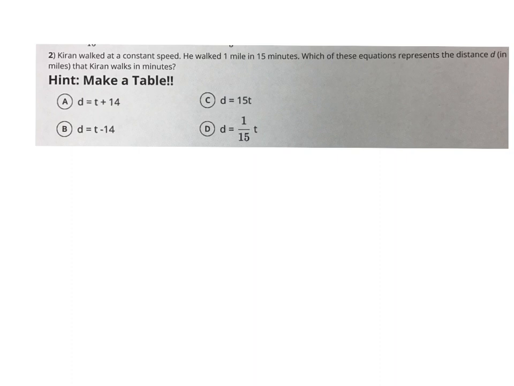All right, with our next problem, we've got Karen walking at a constant speed, 1 mile in 15 minutes. They want to know which equation represents the distance D that Karen walks in T minutes. Once again, all of our options have just one letter, D, by itself. So if we're going to make a table, we have to put that letter on the right side. This is where D is going to be, and this is where T is going to be.